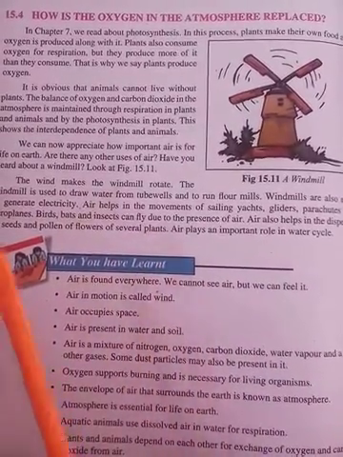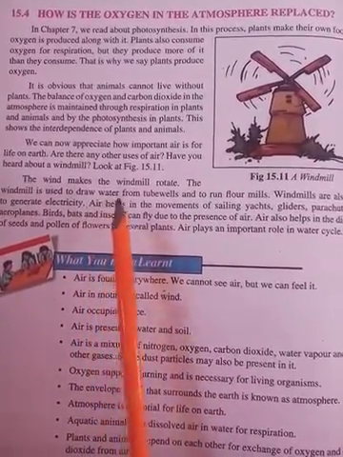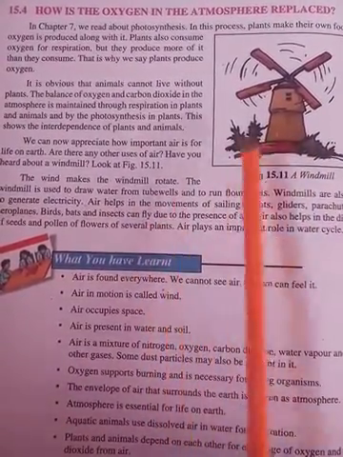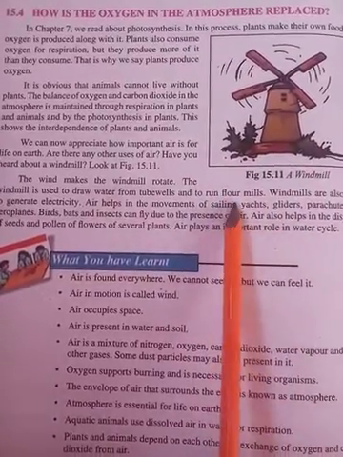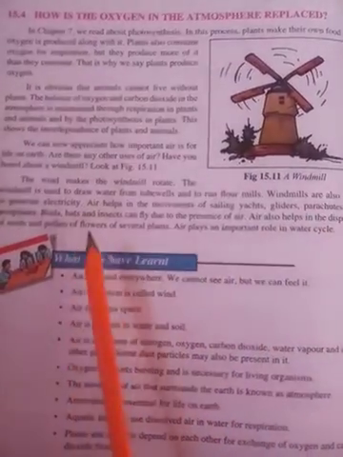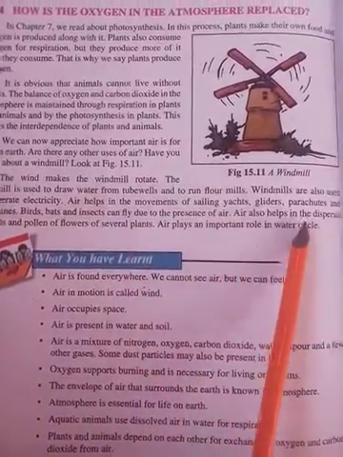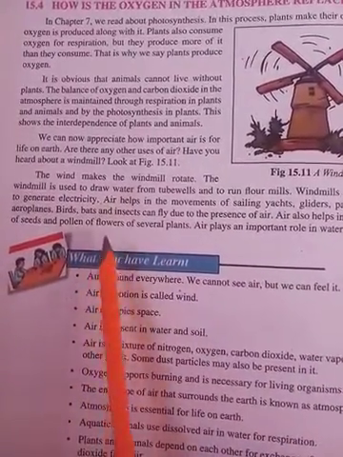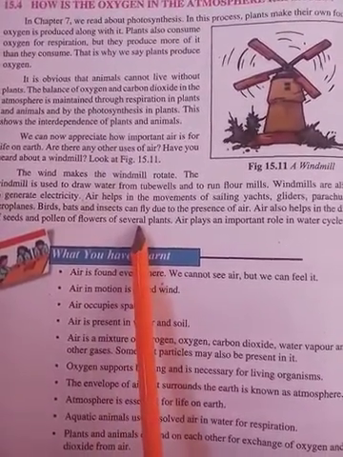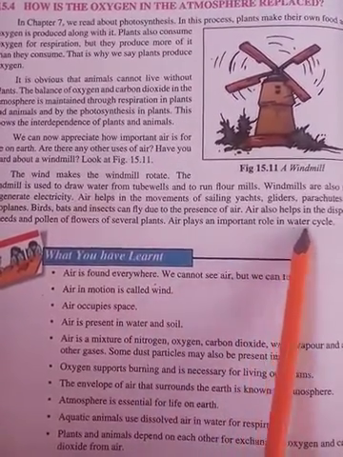So we can see that air is used in respiration, air is used for photosynthesis, and air is used to rotate the windmill. Air is used to draw water from the tube wells and to run the flour mills with the help of windmills. It is used in parachutes and sailing boats. Birds and insects fly due to the presence of air. Similarly, air disperses the seeds and pollens of flowers of several plants. That is also pollination. In pollination, air is an important factor. So we can say that air also plays an important role in the water cycle.